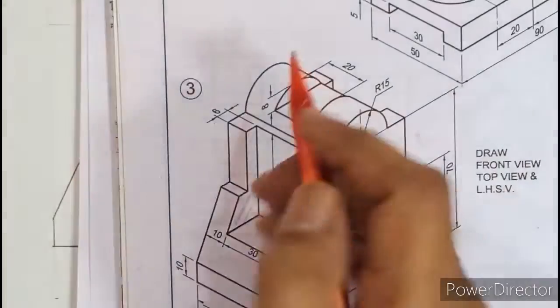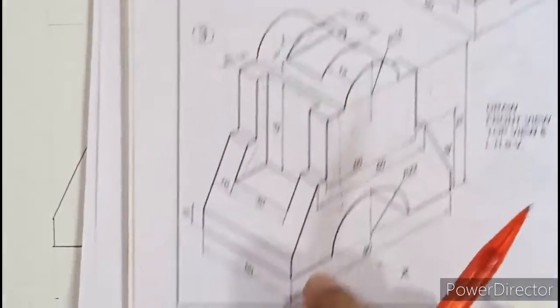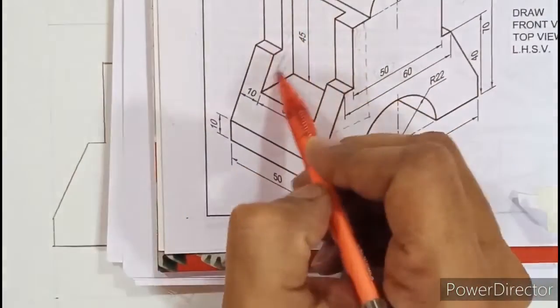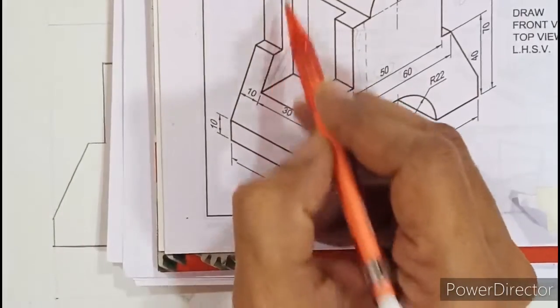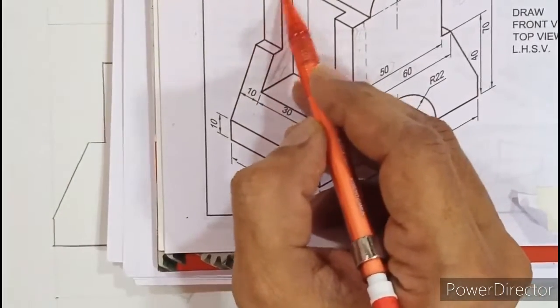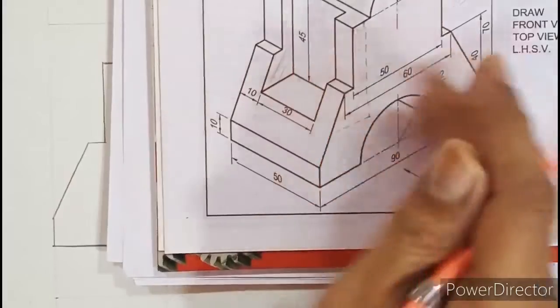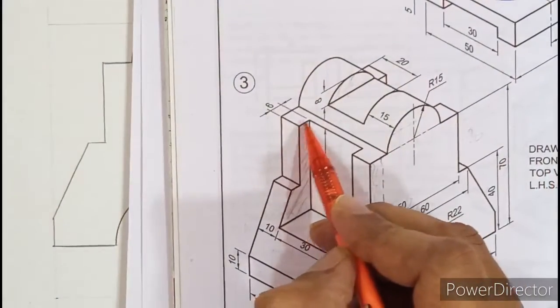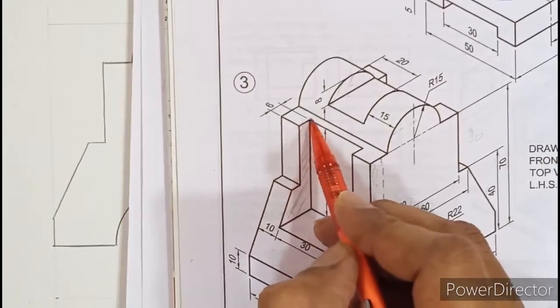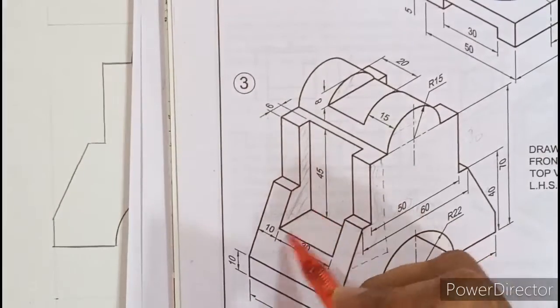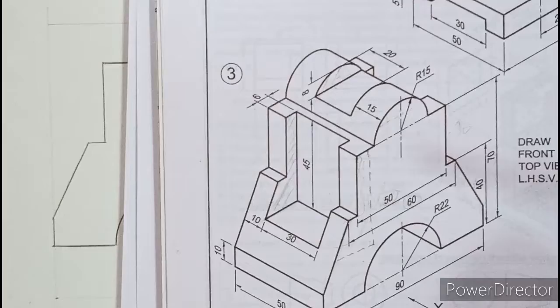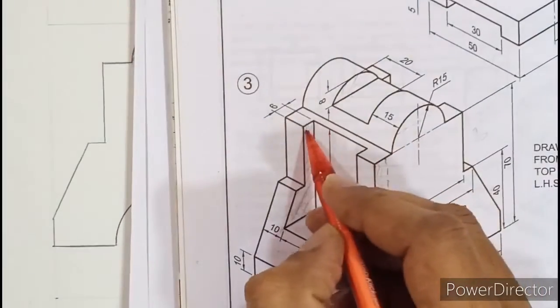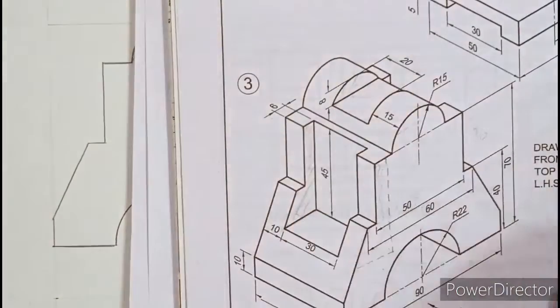Now apart from this arc of the sector, you cannot see this L-shaped surface, for which you have to move 6 inside and then go down by 45. So this 6 millimeter you have to move inside, and then you have to go down by 45 to get that inclined surface, not incline, sorry, to get this L-shaped surface, and it is on both the sides.